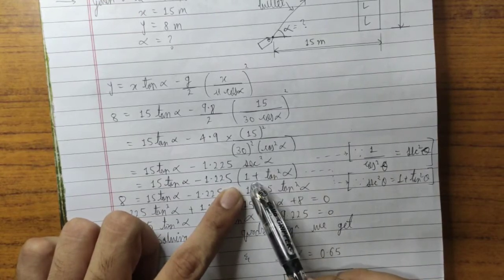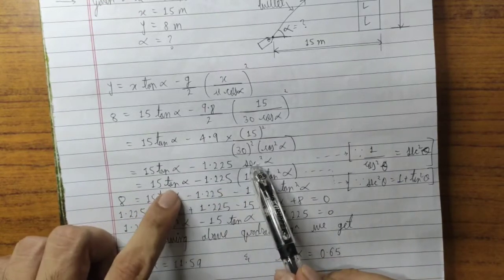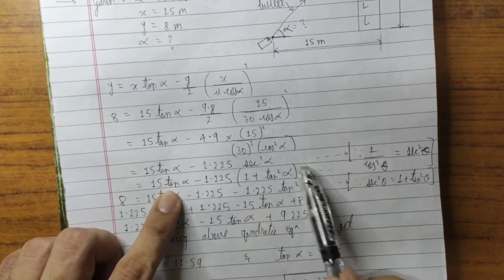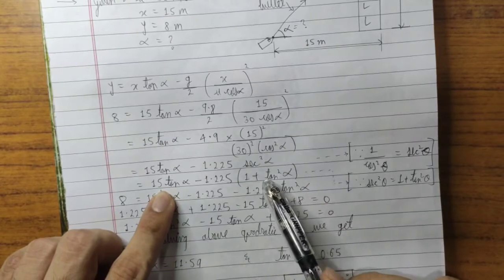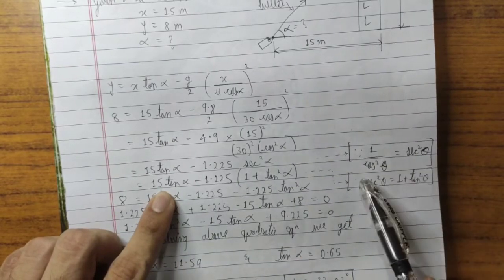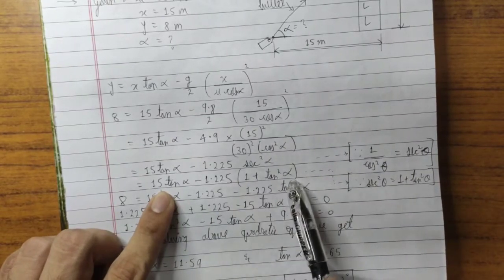Now see why we are making this change: because there is tan involved, and we require the entire equation in tan itself. So that is why we are changing all this, using these trigonometrical functions. Okay, so it is 1 plus tan square alpha.